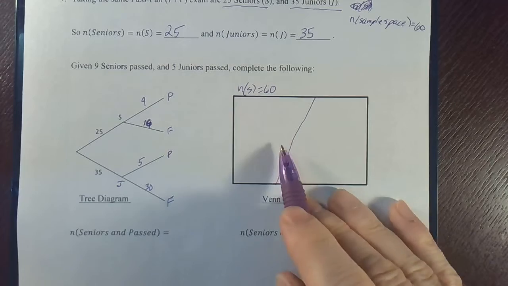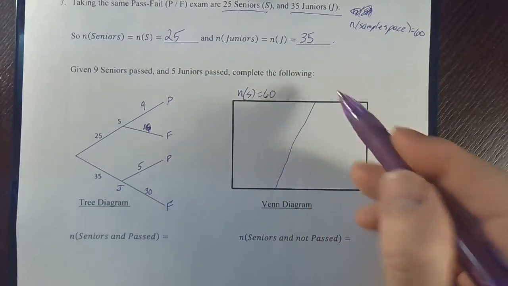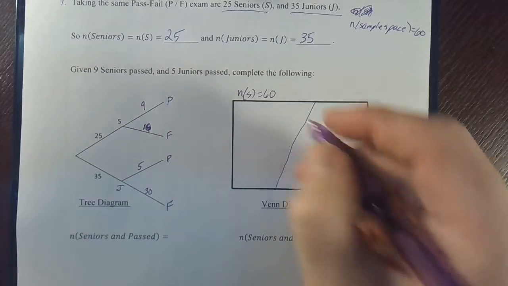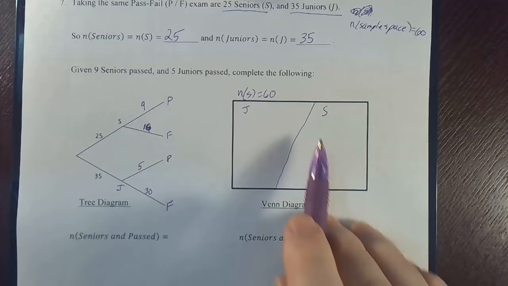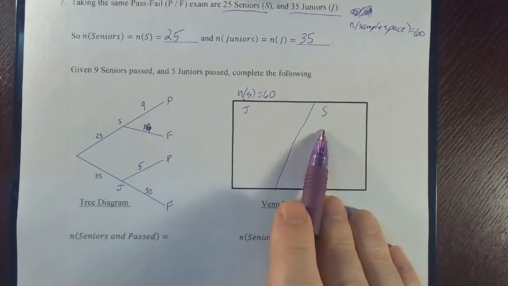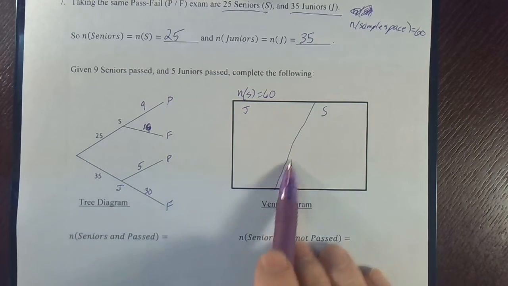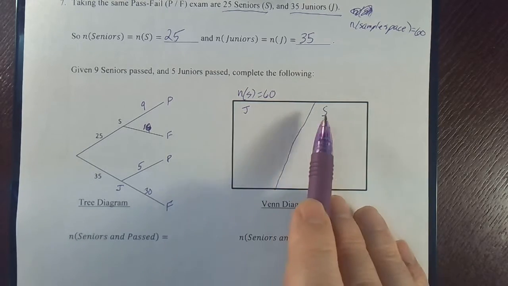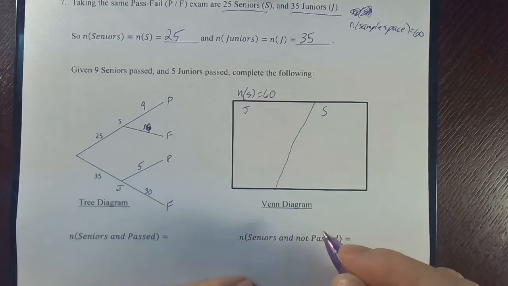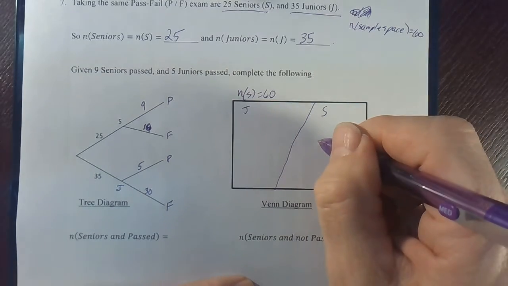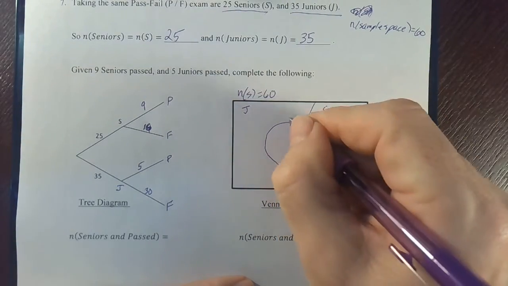It's obviously not, the size doesn't necessarily matter of the two sets. So I'll put the juniors here and I'll put the seniors here because there's nothing else other than juniors and seniors. The sample space is the 60 students and they're separated completely into juniors and seniors. And then I need one more circle that's going to be the number who passed.